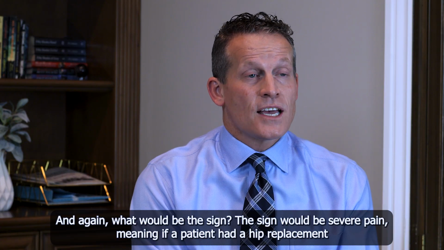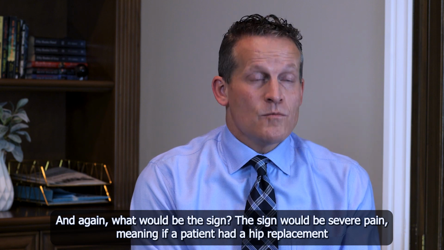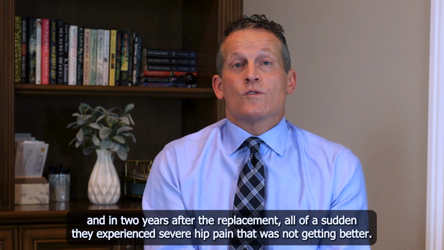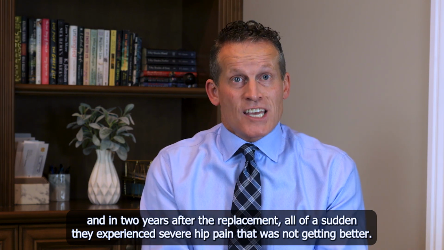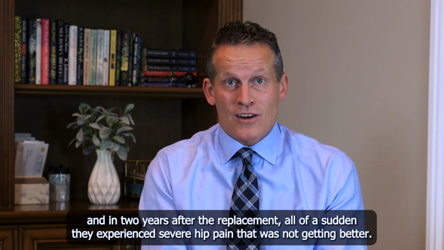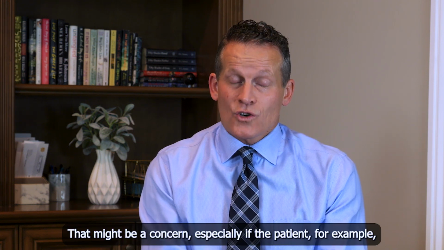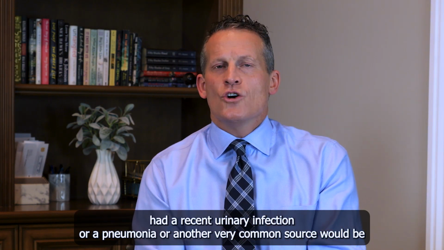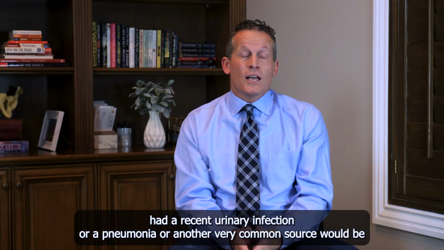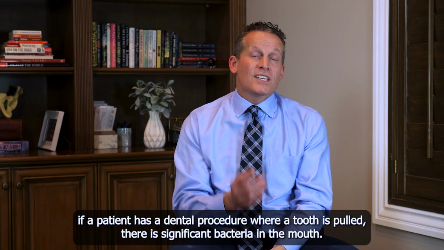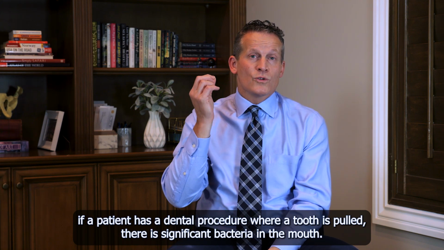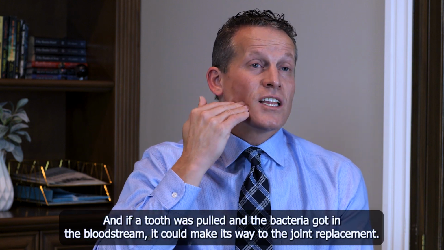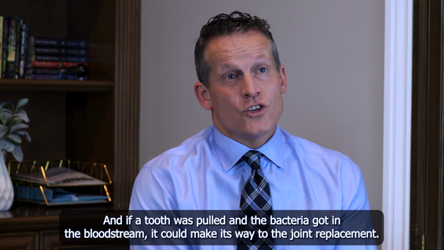And again, what would be the sign? The sign would be severe pain, meaning if a patient had a hip replacement and 2 years after the replacement all of a sudden experienced severe hip pain that was not getting better, that might be a concern, especially if the patient, for example, had a recent urinary infection or a pneumonia. Or another very common source would be if a patient has a dental procedure where a tooth is pulled, there is significant bacteria in the mouth, and if a tooth was pulled and the bacteria got in the bloodstream, it could make its way to the joint replacement.